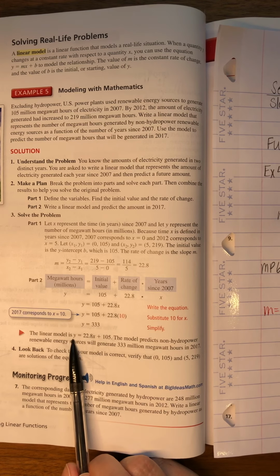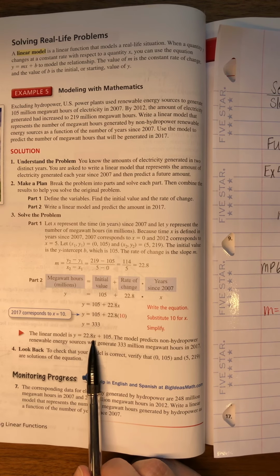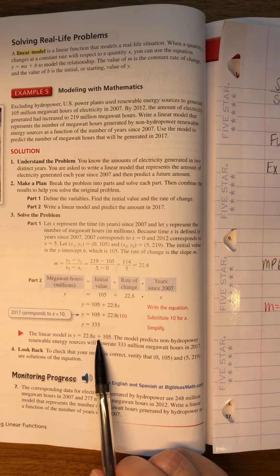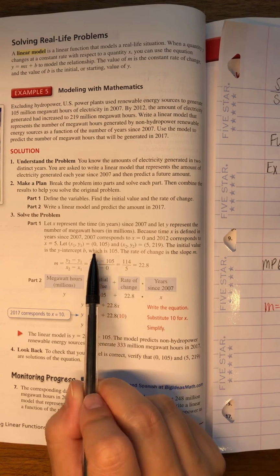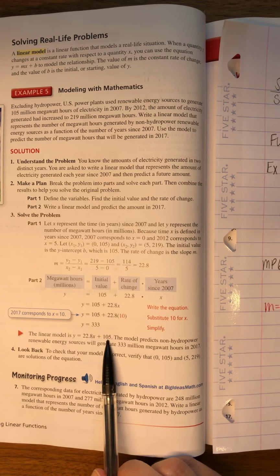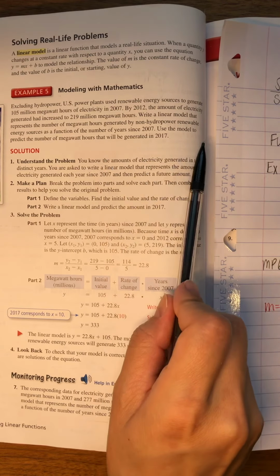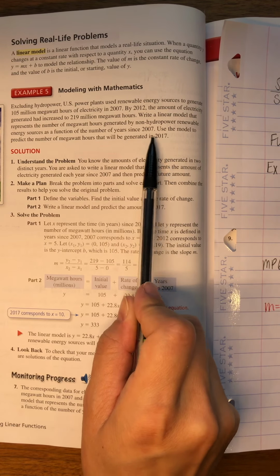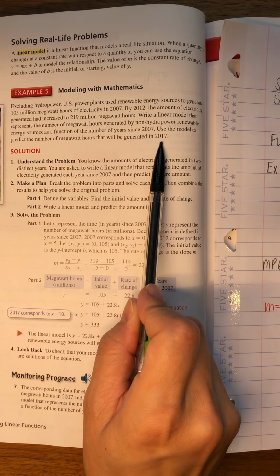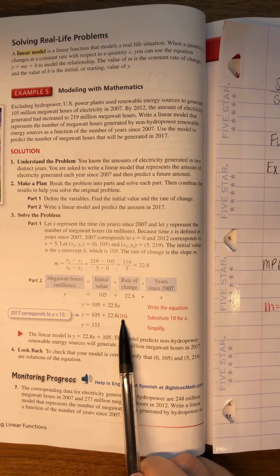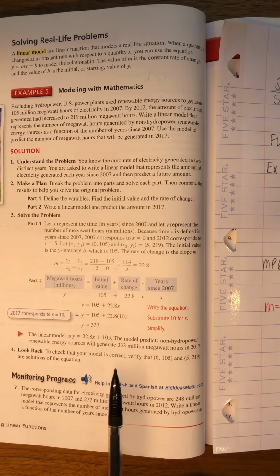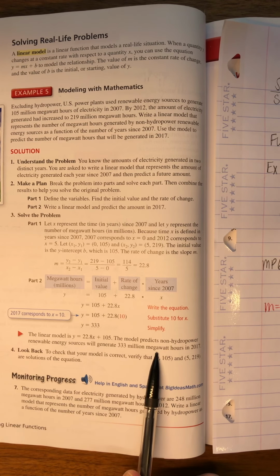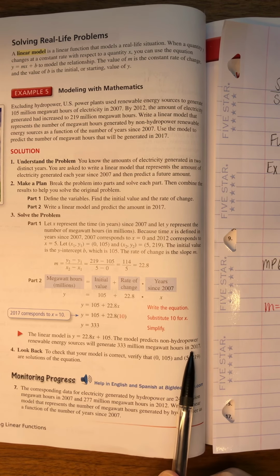Our equation would be y equals 22.8x, which is the slope we found here, plus 105, which is the y-intercept from that point. The second part of the question says, now use the model to predict the number of megawatt hours in 2017. Well, that's 10 years after 2007, so that's why they plugged in 10 here. So their prediction would be about 333 million megawatt hours in 2017.